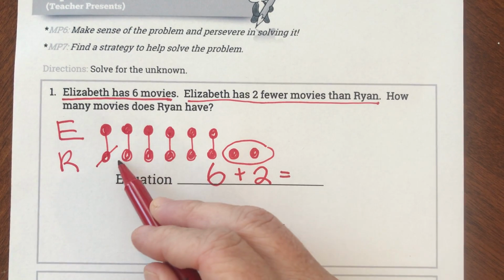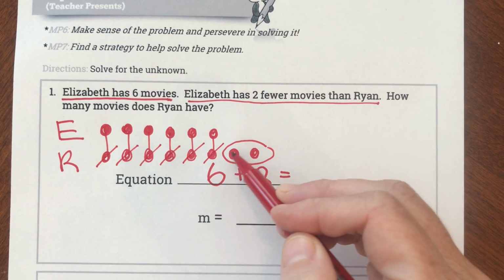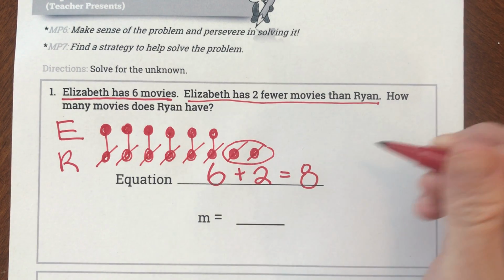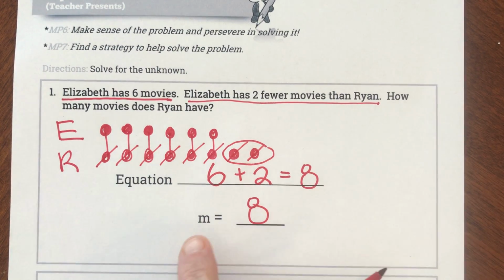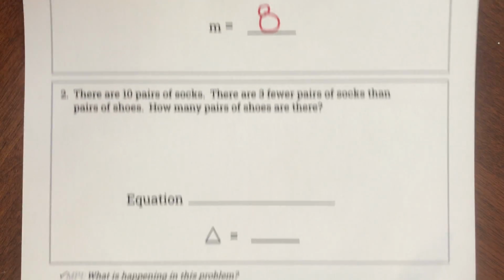Let's count them. 1, 2, 3, 4, 5, 6, 7, 8. Ryan has 8 movies. So my unknown, and they're using M as my unknown because for my unknown, you can use a letter or a shape. So they're saying my unknown is M, and I said my unknown is 8. Ryan has 8 movies.